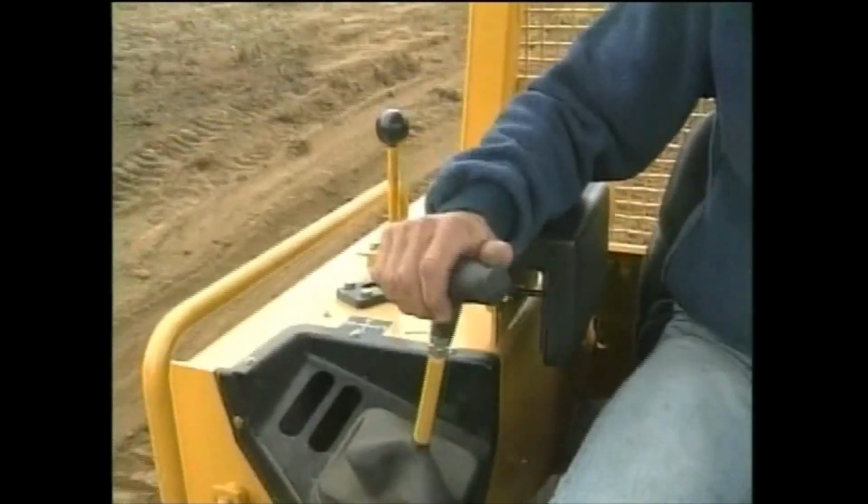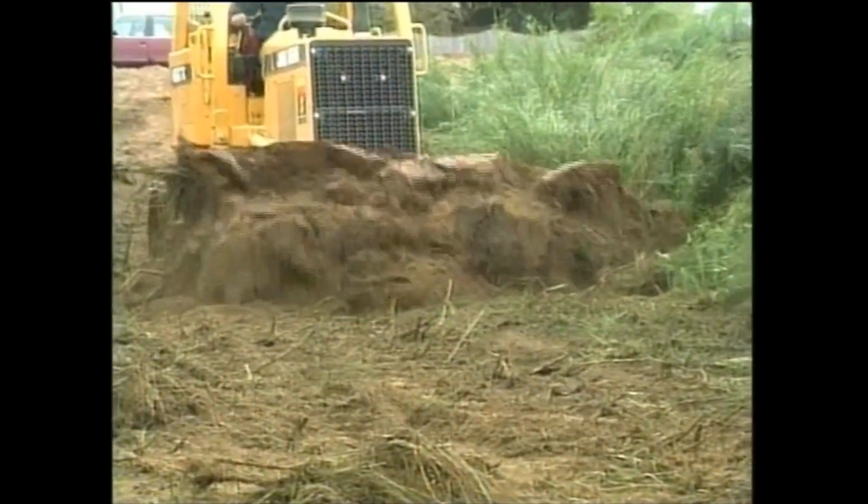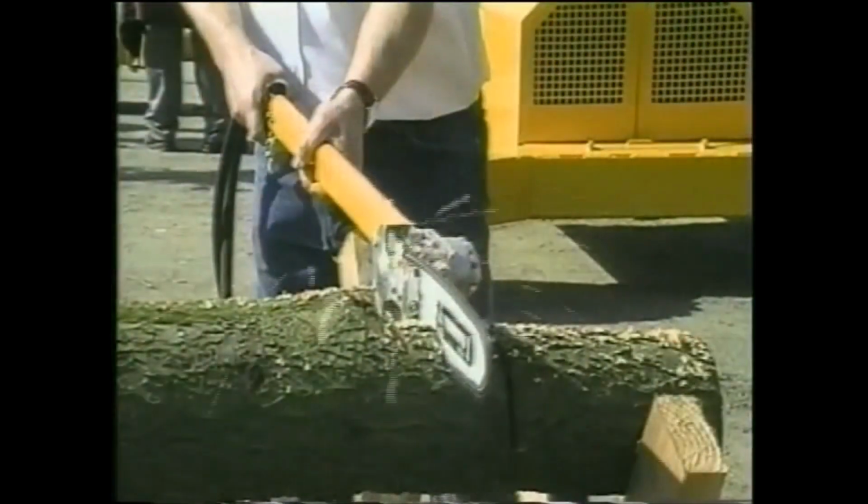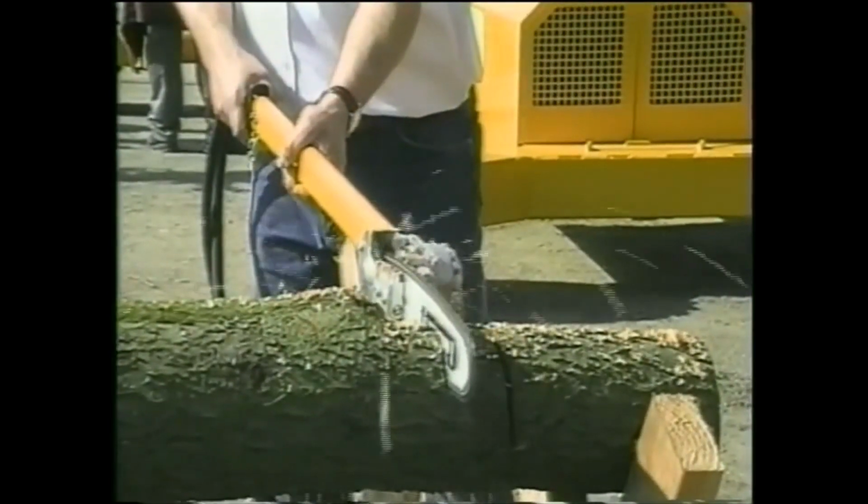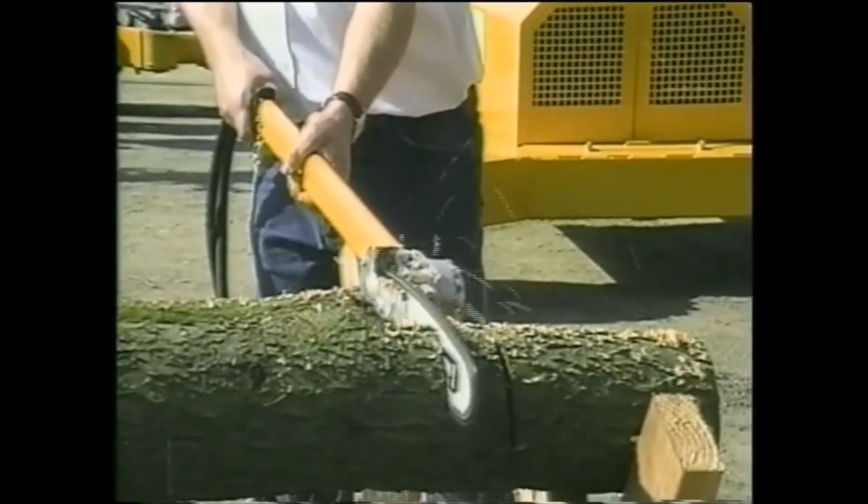In addition to these basic components that are common to all hydraulic systems, some hydraulic systems utilize additional components for specialized tasks.